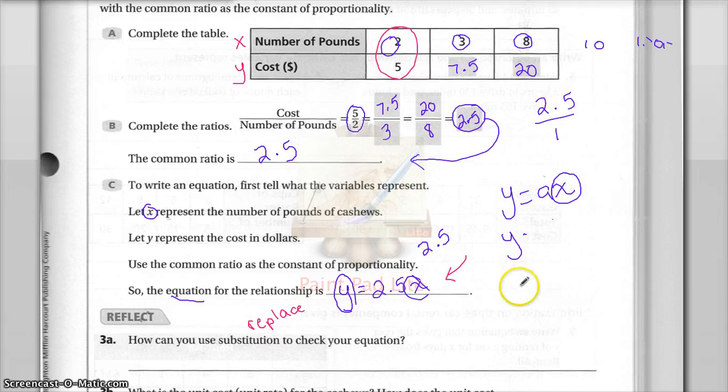It's the 2. So I'm going to have y equals 2.5 times 2. And I know that y from this one, because I said that my cost is represented by y, should be 5. It should be, but if I did something wrong, then it's not going to be 5. So this is how I check my work.